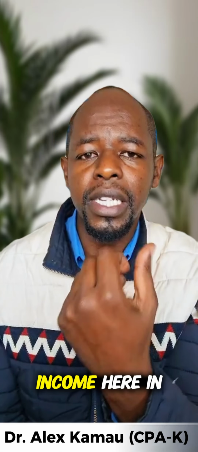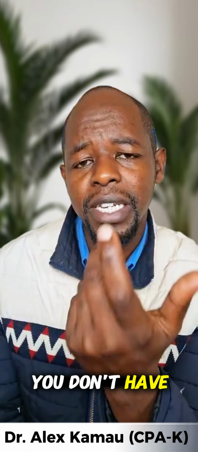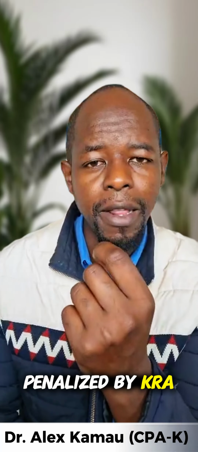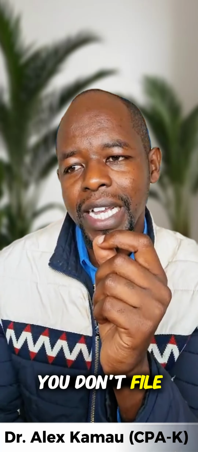And what do I mean by deactivating KRA PIN? Is by you formally applying to KRA, informing them that for the next 1, 2, 3 years, you will not be generating any income here in Kenya because you are either a student abroad or you are permanently employed abroad and you don't have any business here in Kenya. Once you do that, you will prevent yourself from getting penalized by KRA every other time you don't file returns.